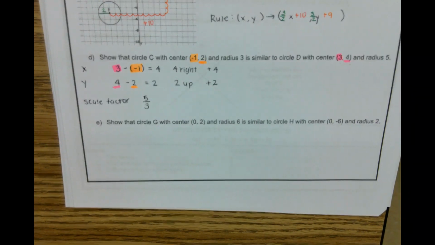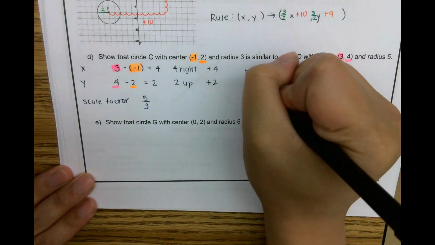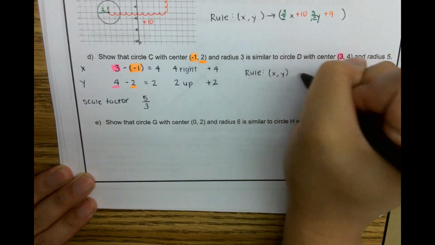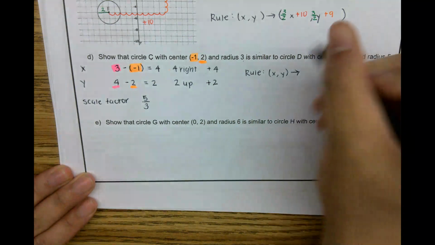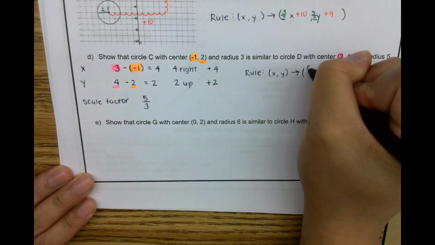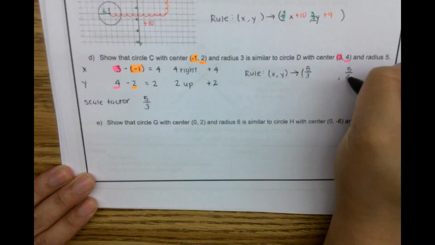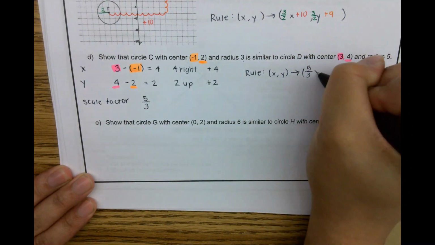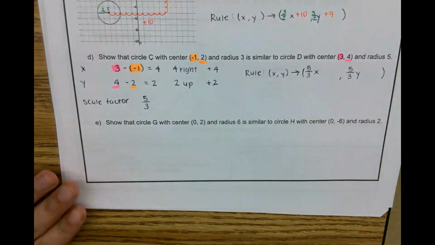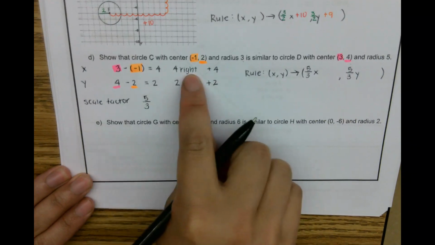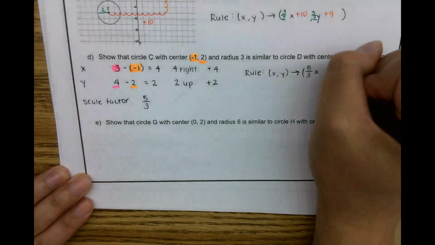And then to write my rule, x and y, what happened is that they were multiplied by a scale factor of 5/3. So 5/3 x, 5/3 y. And then for x, since we moved 4 over, that means we added 4.